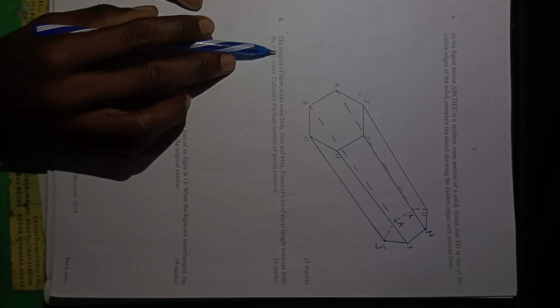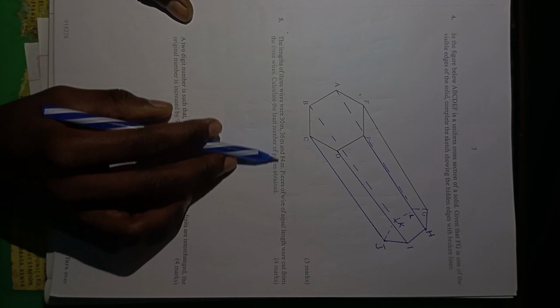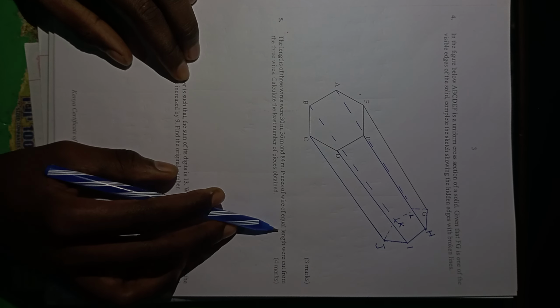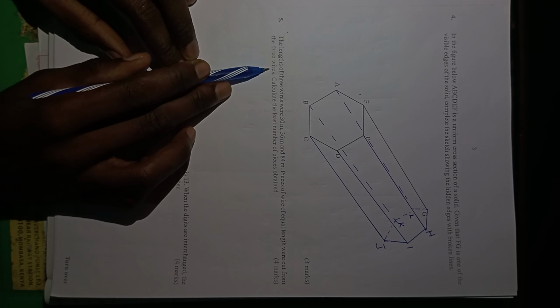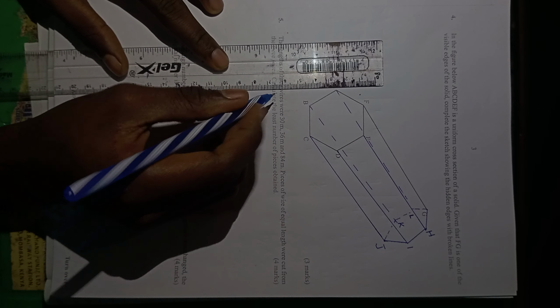Question number 5. The lengths of 3 wires were 30 meters, 36 meters, and 84 meters. Pieces of equal lengths were cut from the 3 wires. Calculate the least number of pieces obtained. So we have to calculate the least number of pieces obtained.